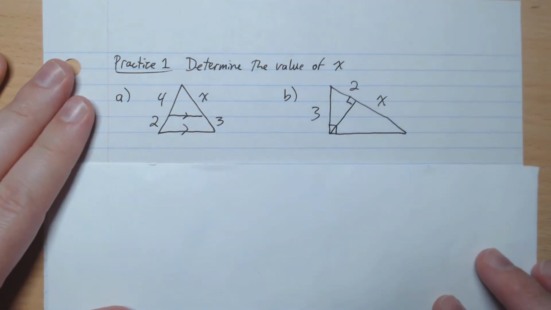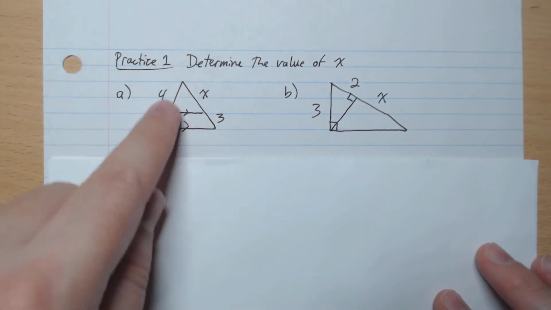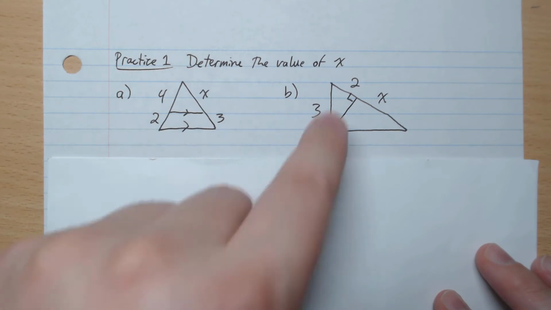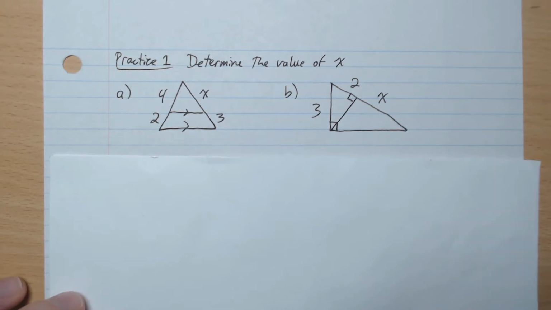Okay, time for some practice. Practice number 1. Determine the value of x. So here we have two triangles like that, and here we have two triangles like that. Determine the value of x for both. So go ahead and pause the video and answer that.